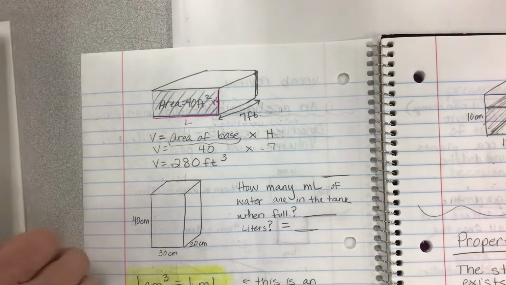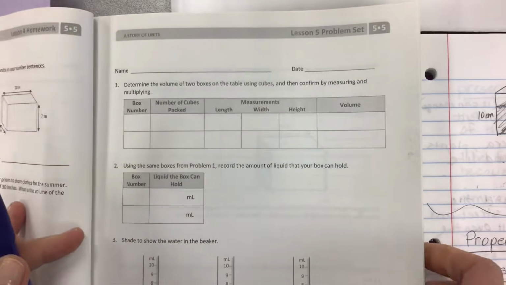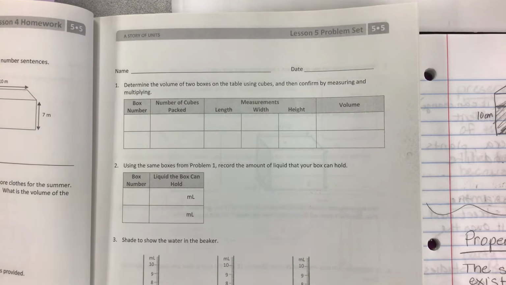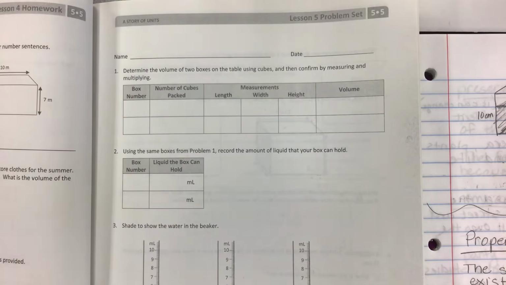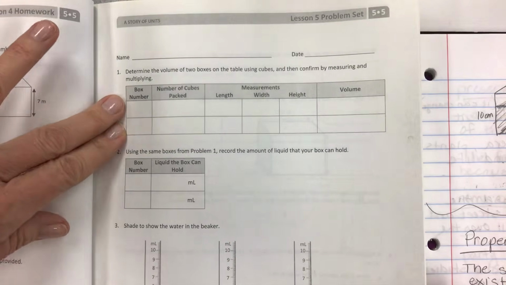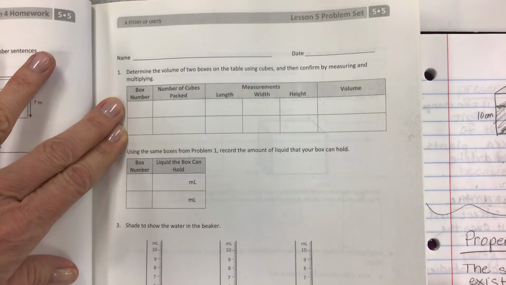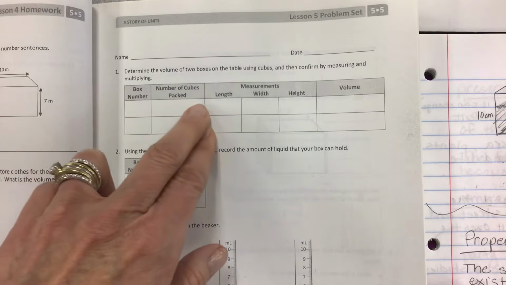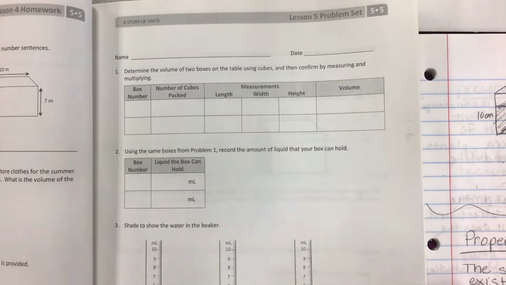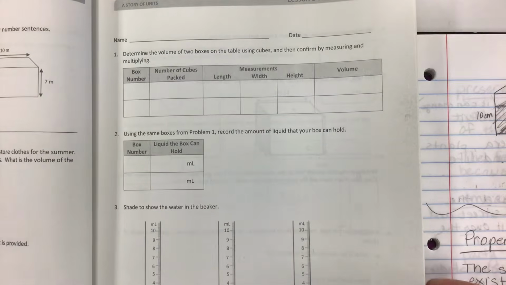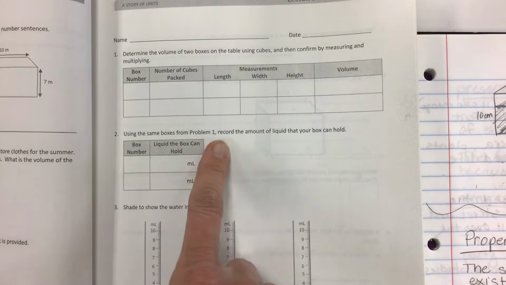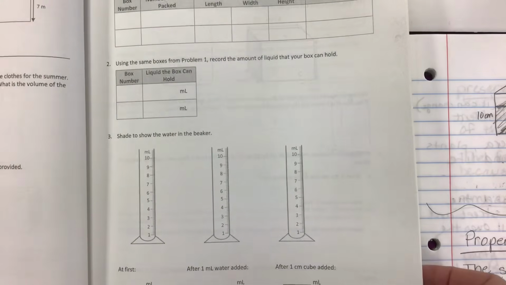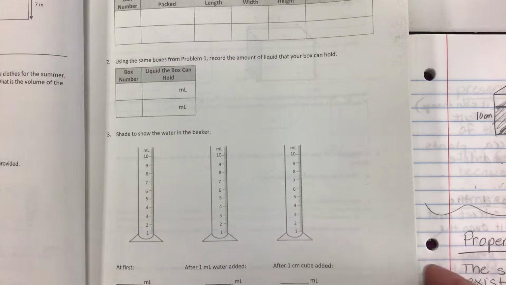So there are 2 activities today that require extra stuff. If you're in my homeroom class, I'm going to hopefully have you covered. If you're not in my homeroom class, then you can just kind of watch and learn. First of all, we have 2 boxes that I'm going to show you on a table, and they're labeled, and you have to figure out what the volume is, how many cubes are packed, what's the length, width, and height, and what's the total volume. Now, using the same boxes from problem 1, record the amount of liquid that your box can hold after we investigate this next piece of information.